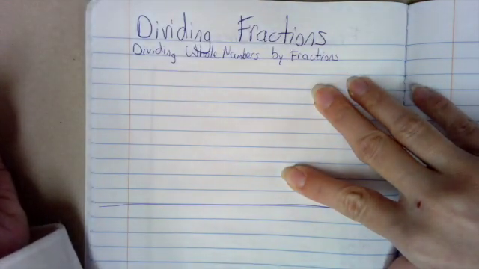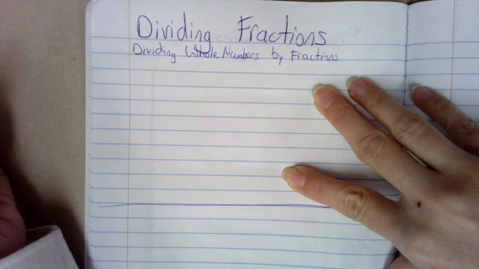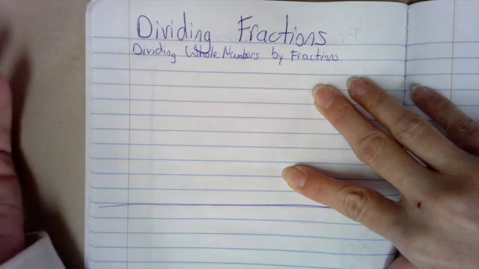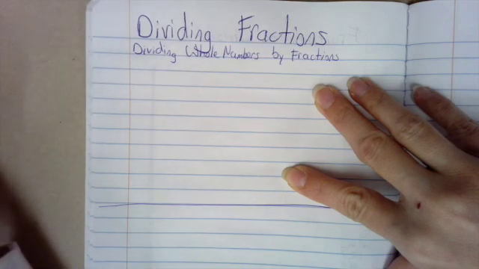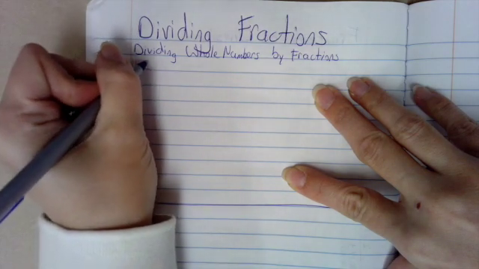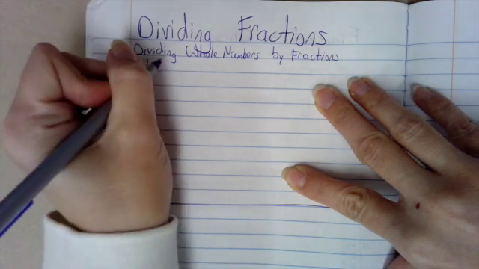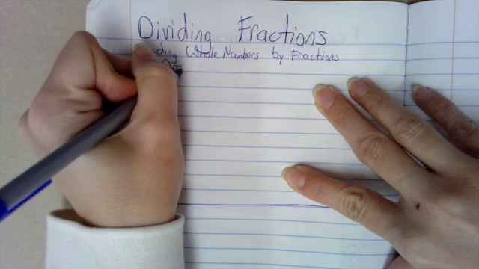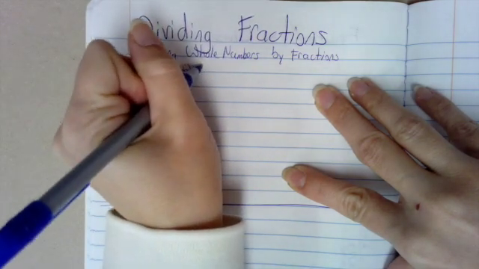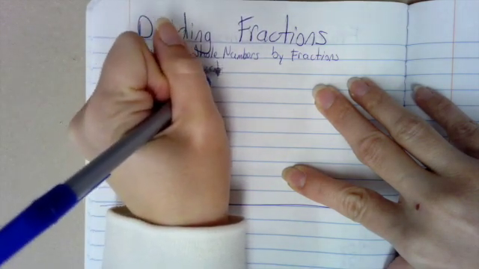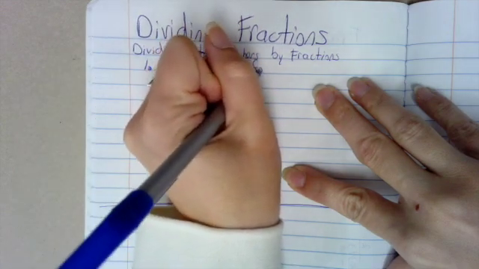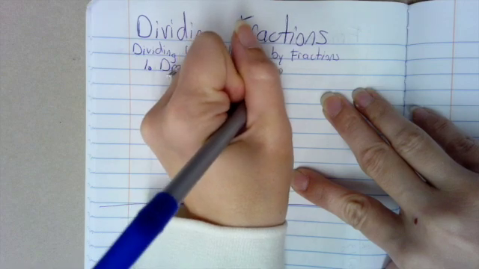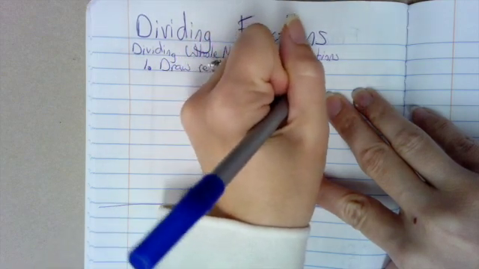All right, so I'm going to show you how to do this with a model. You won't have to do the models, but the models will help you understand what is going on when you are dividing fractions. So step 1 is draw rectangles for your whole numbers.